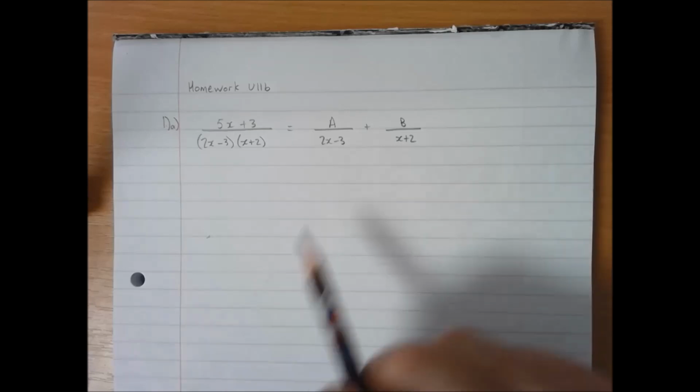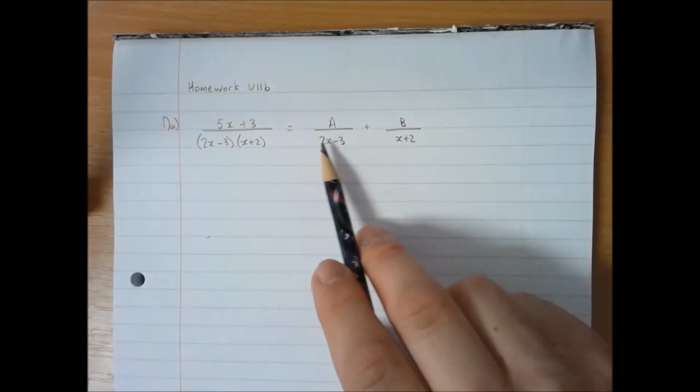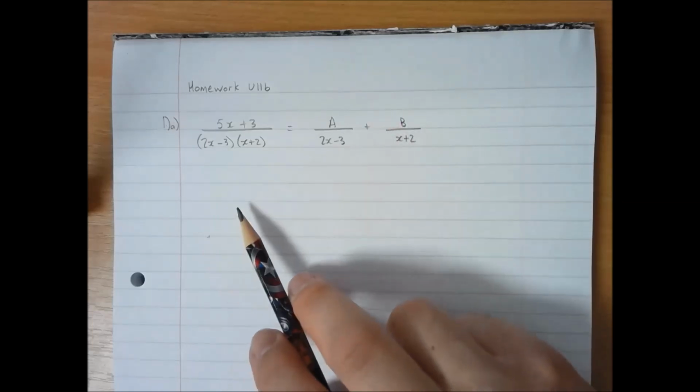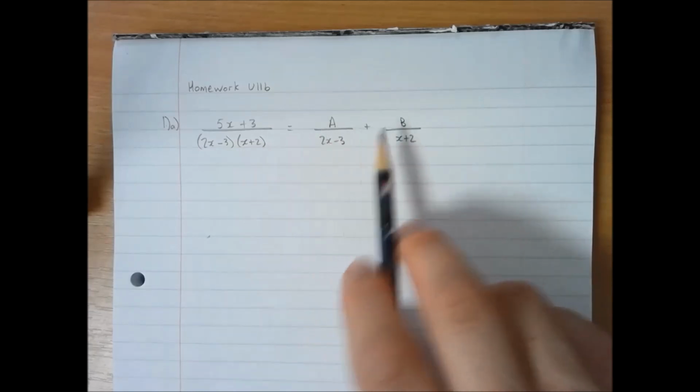Homework U11b Question 1 Part A. We've been asked to express (5x + 3) over (2x - 3)(x + 2) in partial fractions. So I've set this up here with one variable a over my first factor and b over my second factor. We don't have any repeated roots, so I don't have to worry about getting extra fractions here.